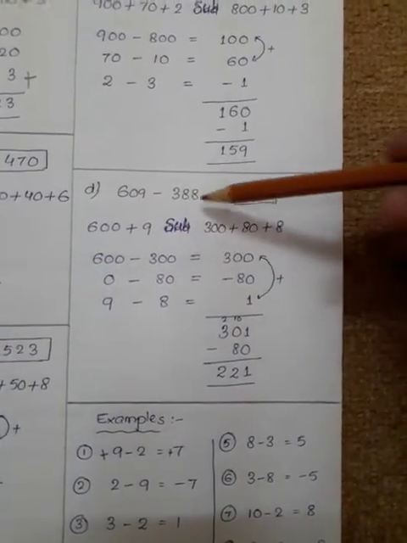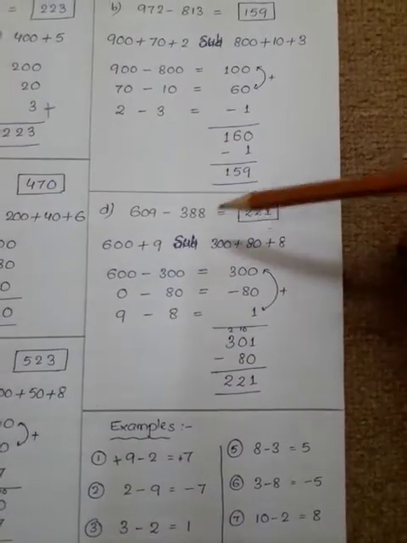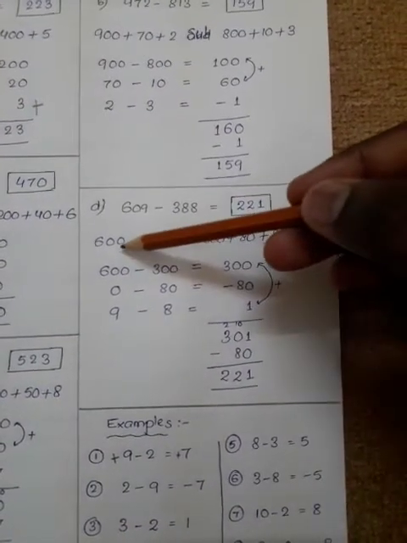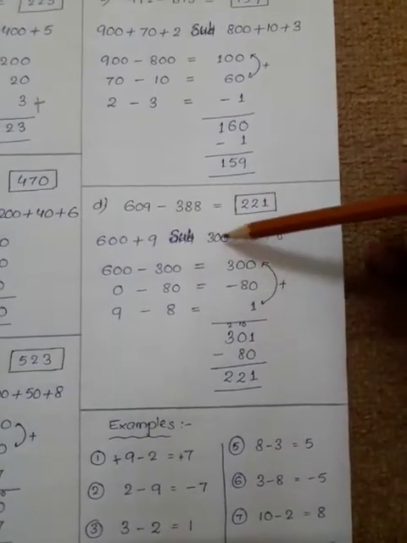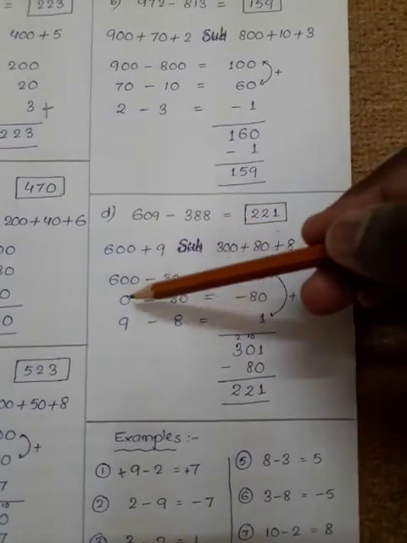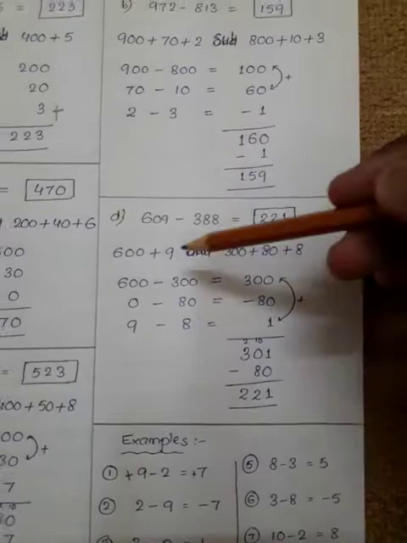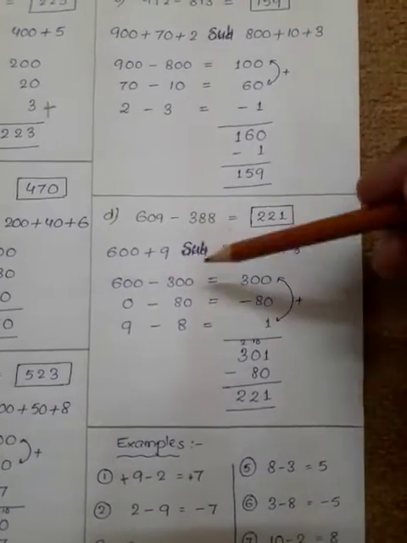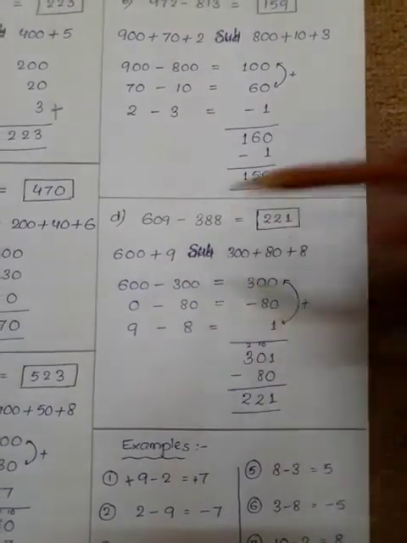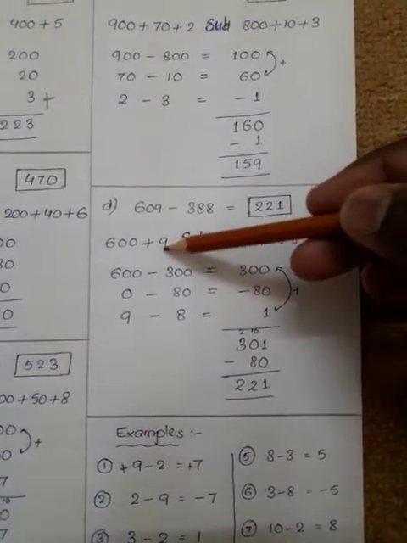Subtract 388. So 388 is 300 plus 80 plus 8. So 100 with the 100. So 600 minus 300. Then here tens place is nothing, means 0. 0 minus 80. Every time, first number minus second number. So first number is nothing, means 0. Then the third one is 9 minus 8.